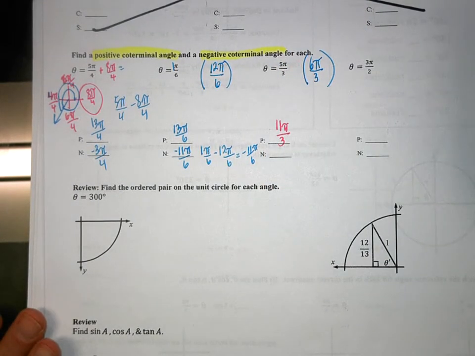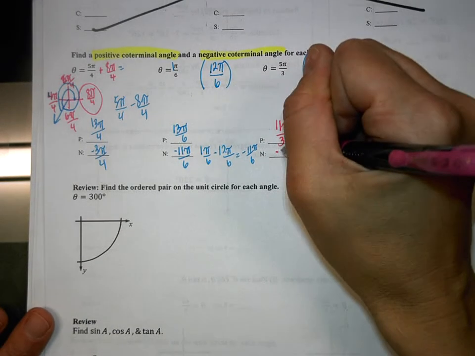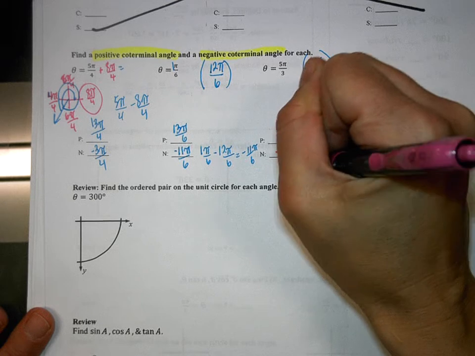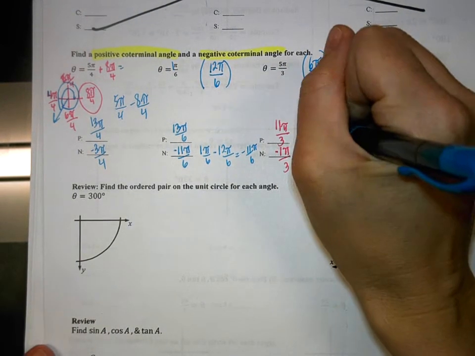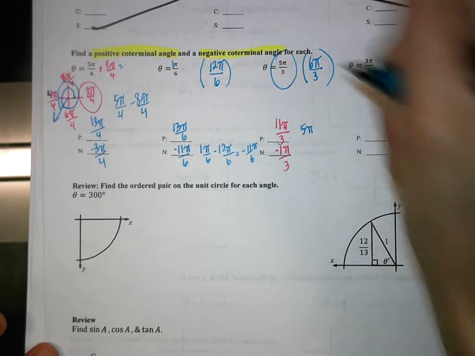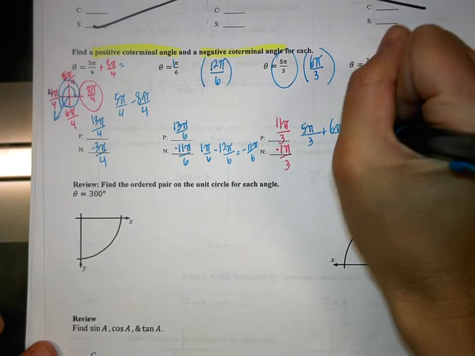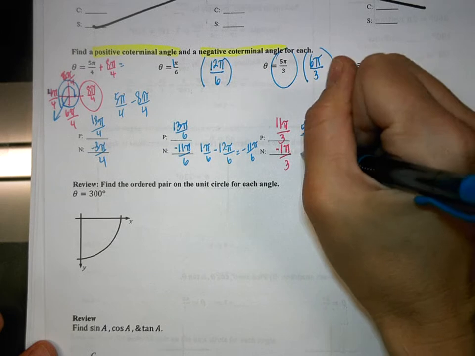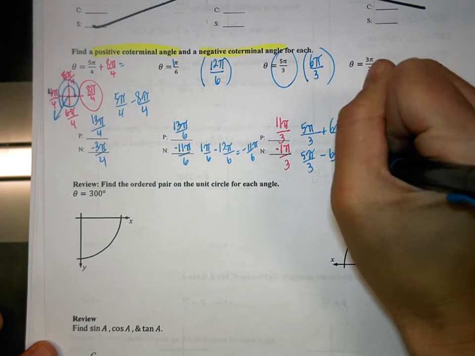When you subtract, we get negative 1 pi over 3. So again, on this one, just in case you aren't seeing what we're doing, we're taking that angle, 5 pi over 3, and we're adding 6 pi over 3. On this one, I'm taking 5 pi over 3, and I'm subtracting 6 pi over 3.